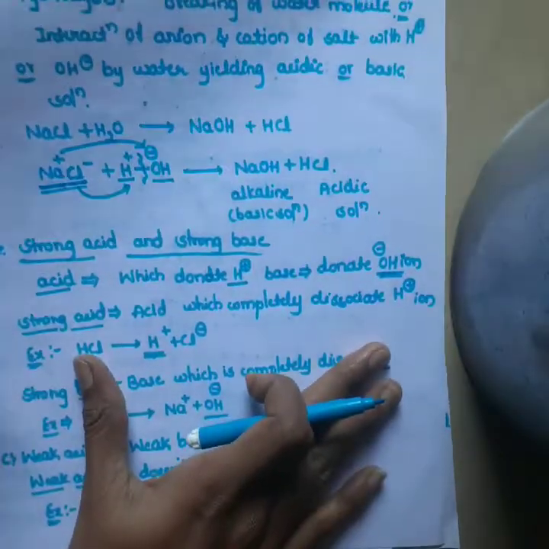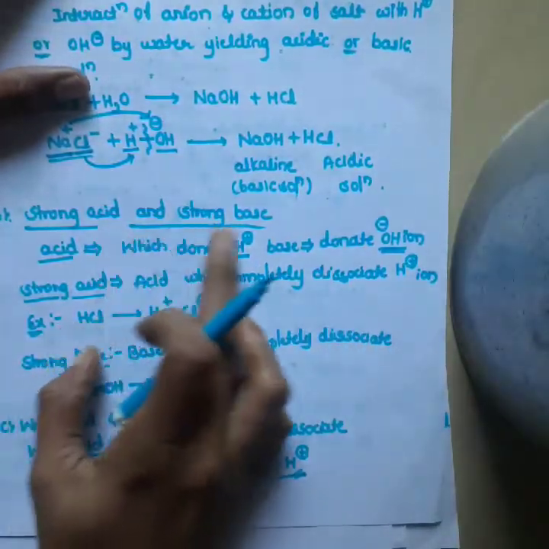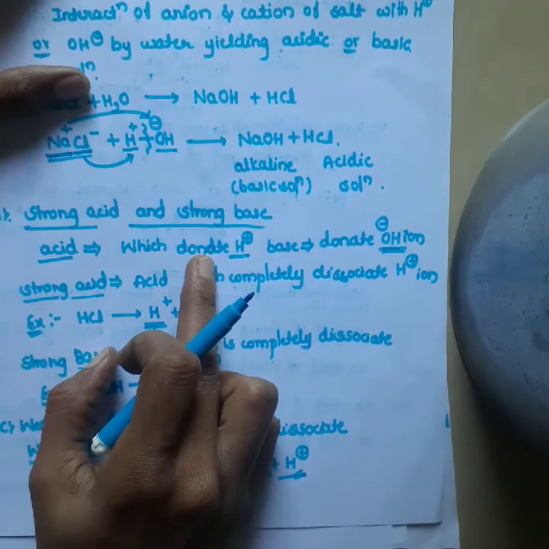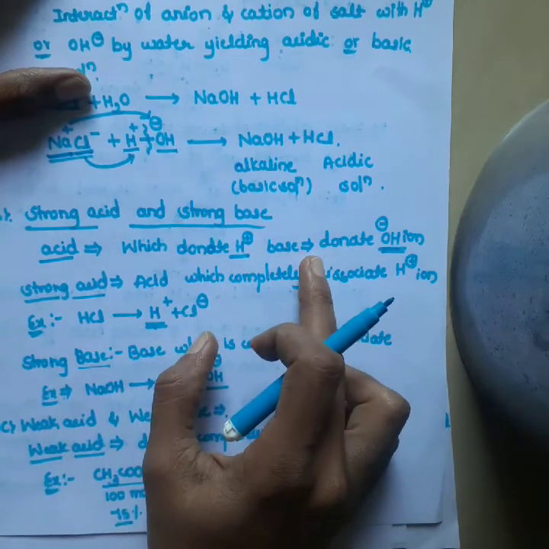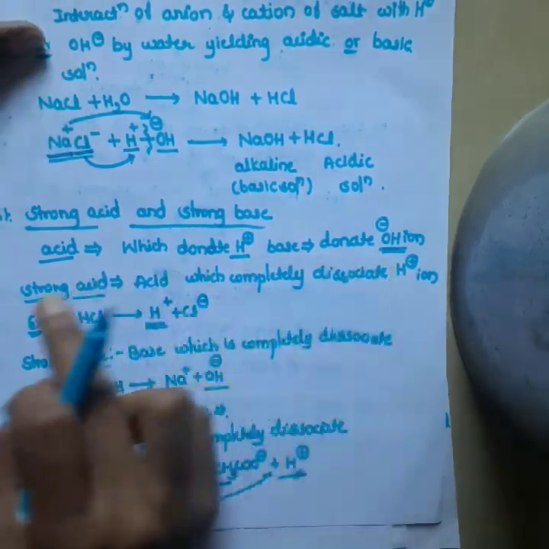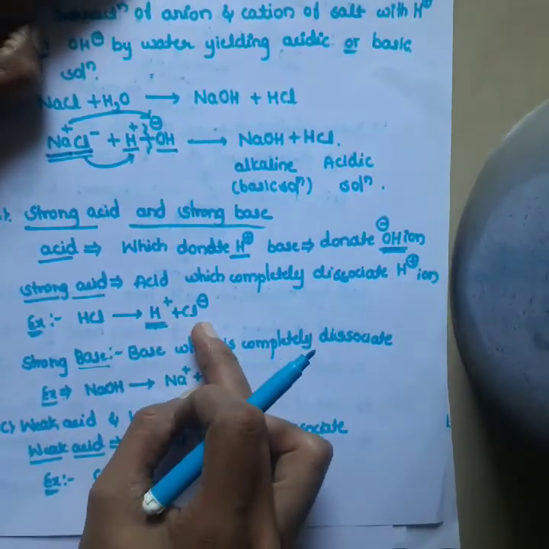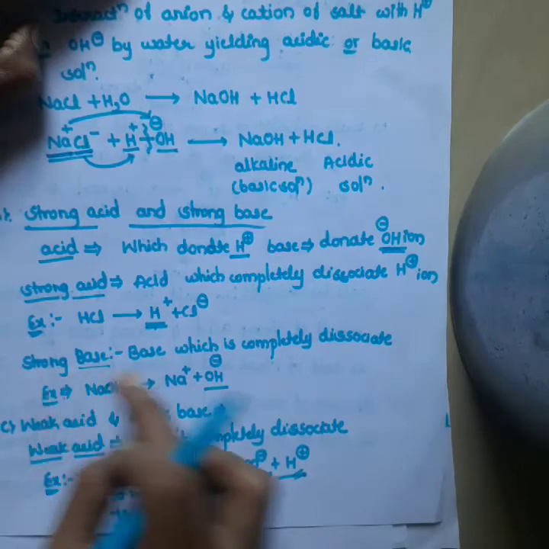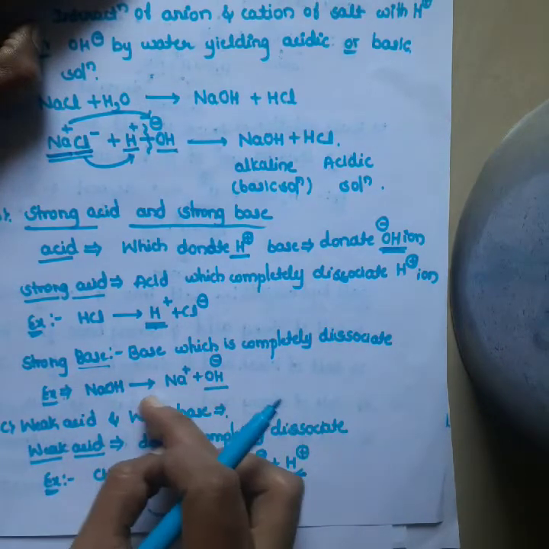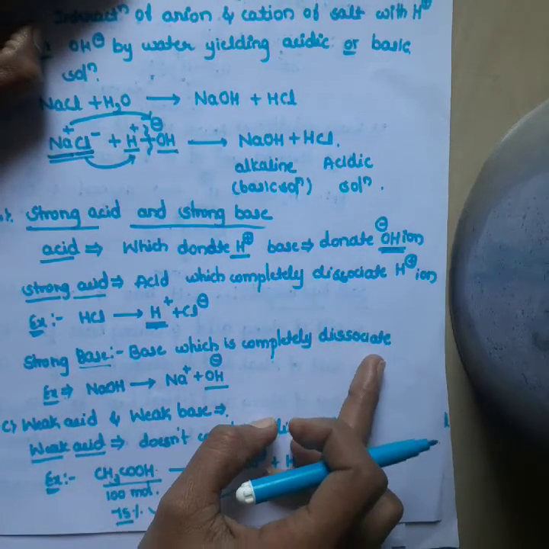Next is strong acid and strong base. An acid releases H+, and a base releases OH-. A strong acid gives H+ and is completely dissociated. A strong base gives OH- and is completely dissociated.